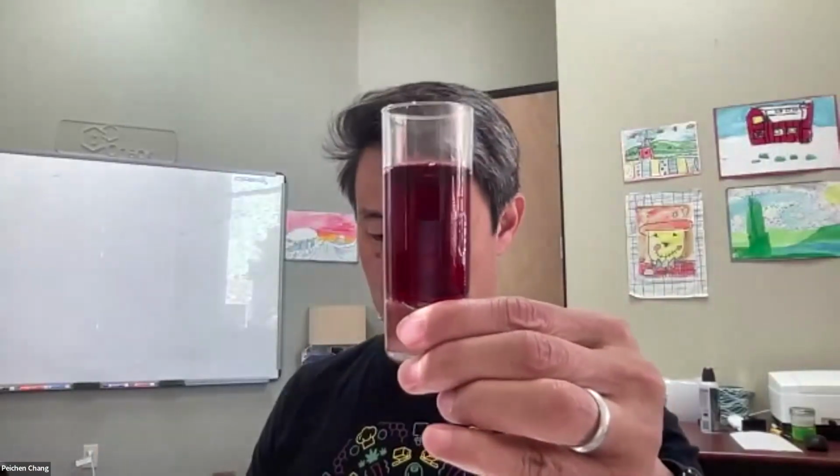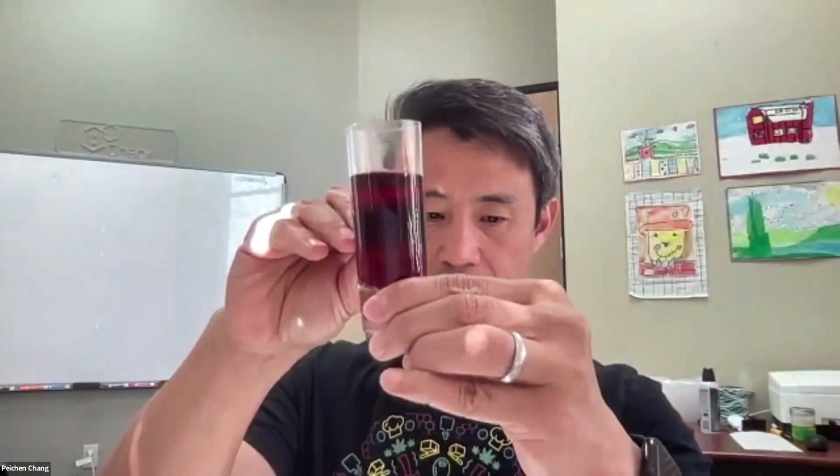And so if I were to shine a red laser through it, you should be able to see that pretty well. Okay, but if I shine a blue laser through it, you really can't see it hardly at all. Okay, and that's because the red color filters out or absorbs the blue color very, very readily.